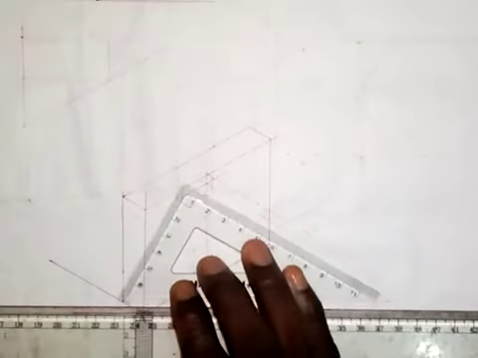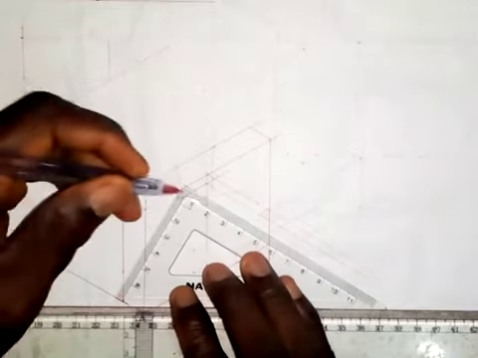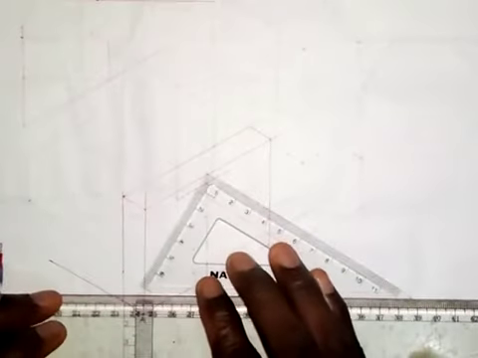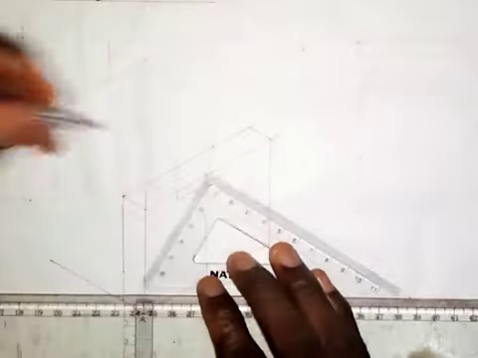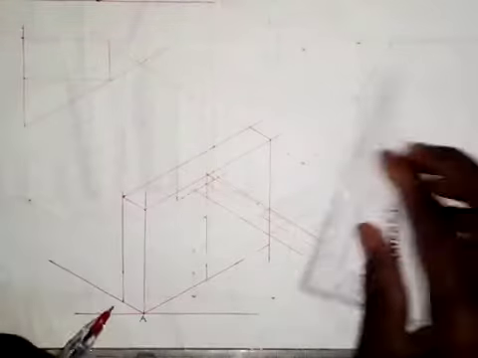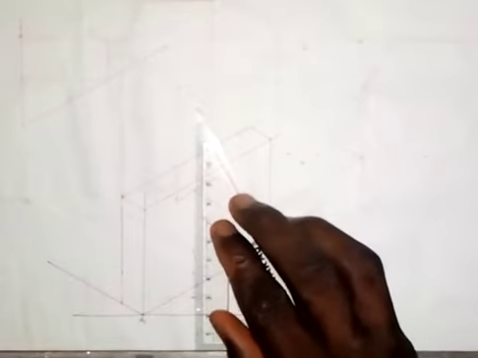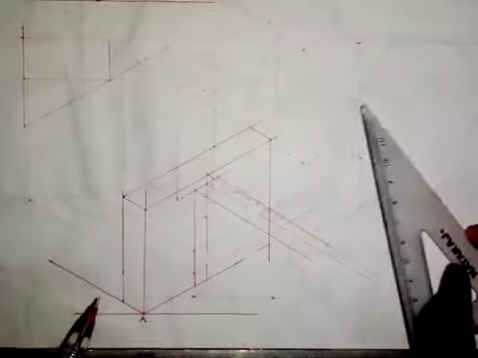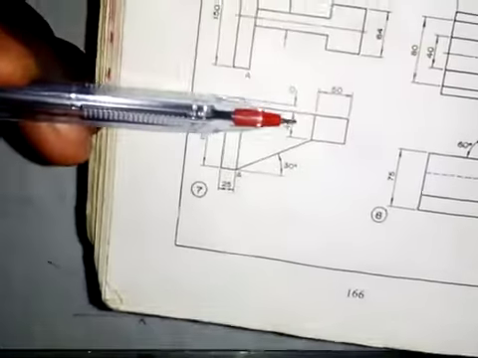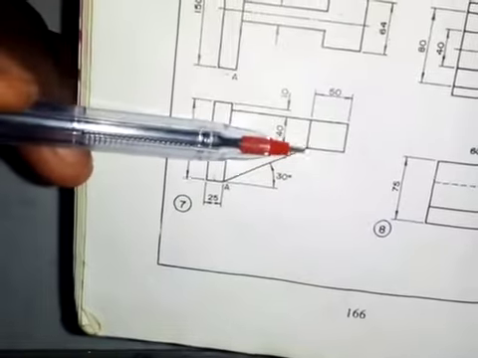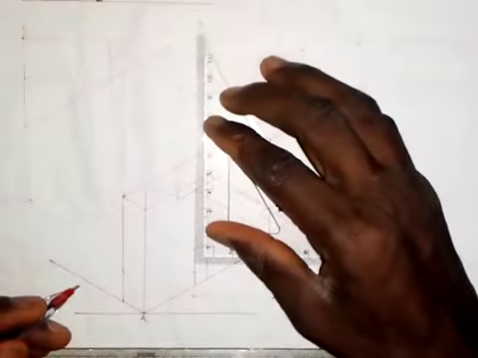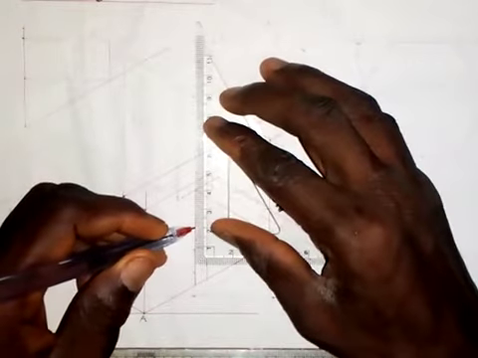So here I will draw this line from here. I'll draw this line in this direction, and here I will come here and draw this line in this direction like this. Okay, then at this point I will draw a vertical line down here. The next thing that I'm going to do is take a measurement. As we have that distance from here to here is 40 millimeters, I will take 20 millimeters instead of 40. So this is 20 millimeters.